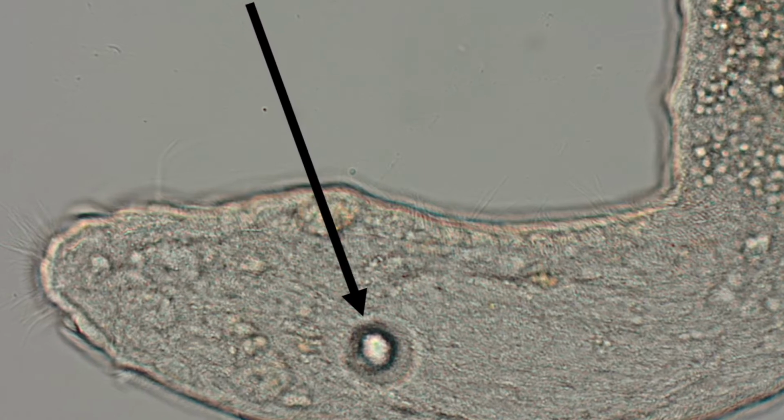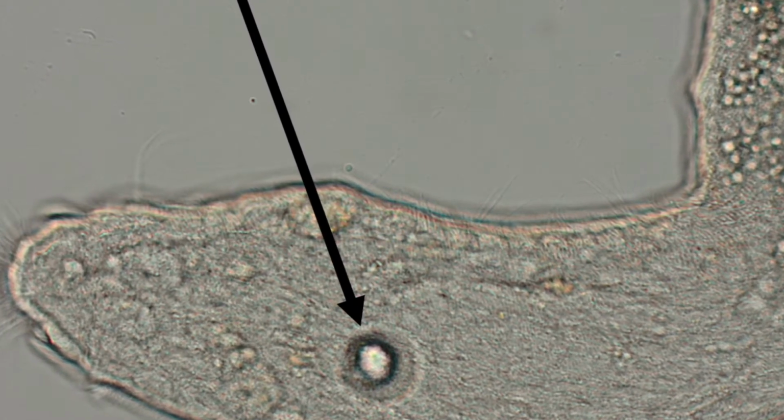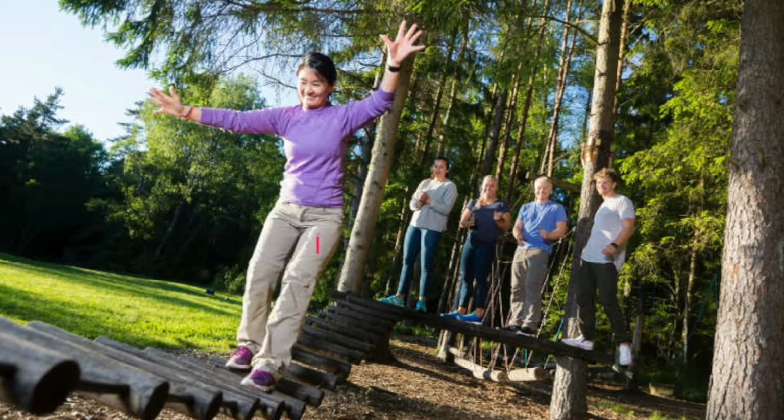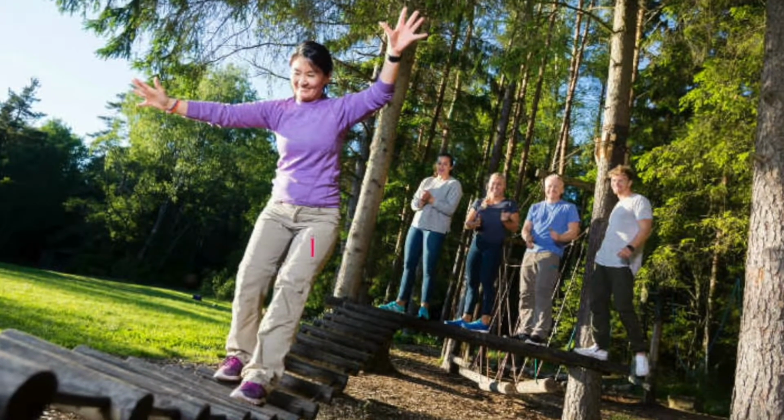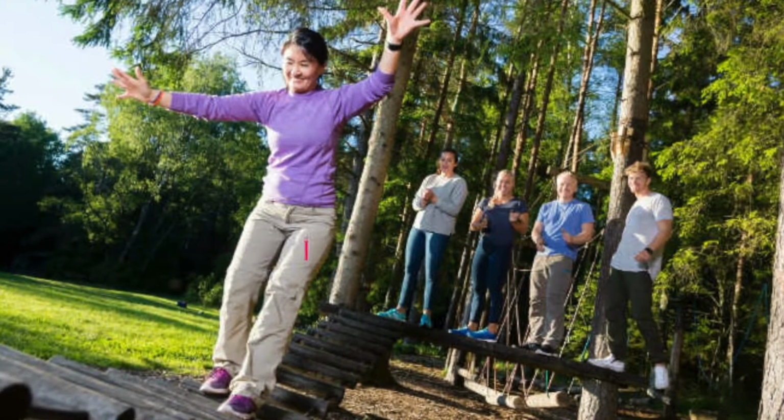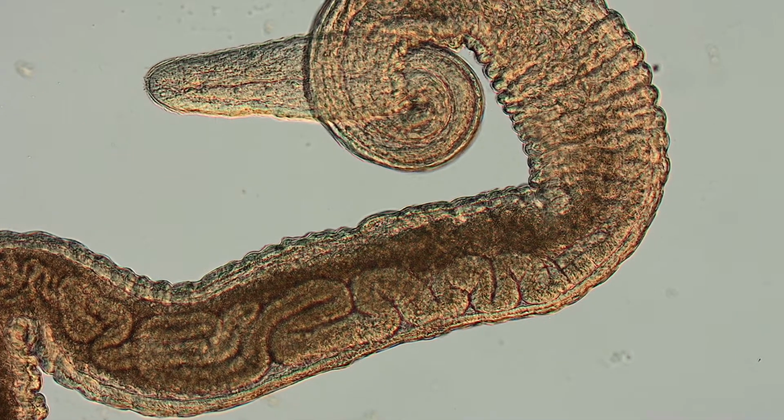A lot of these animals also do not have eyes. With no eyes, you need some way to know which way is up. That's why a lot of meiofaunal animals have what is called a statocyst, which is a balancing organ. This is like when an acrobat walks a tightrope and they stretch out their arms to stay balanced.